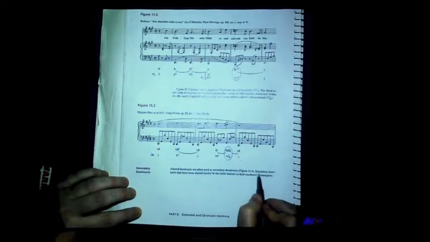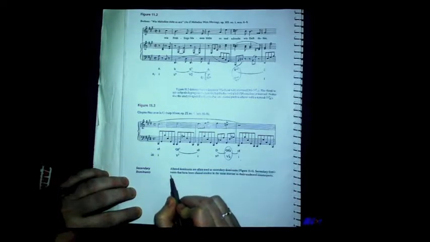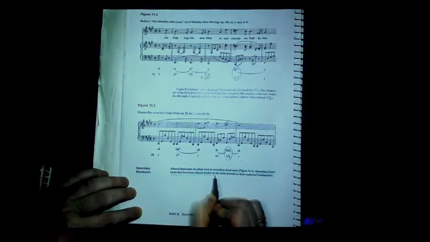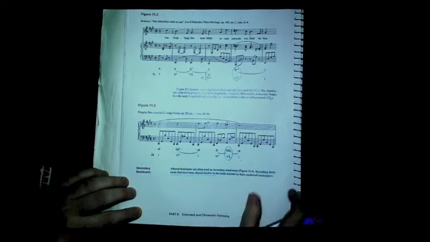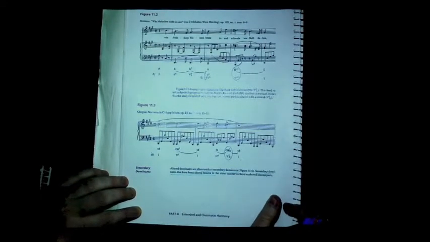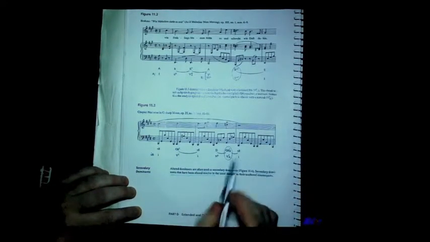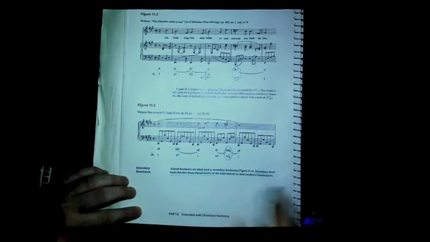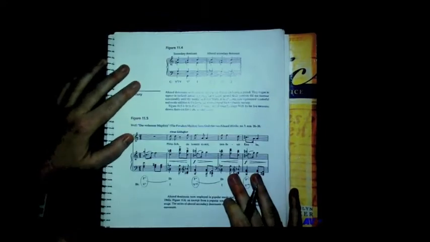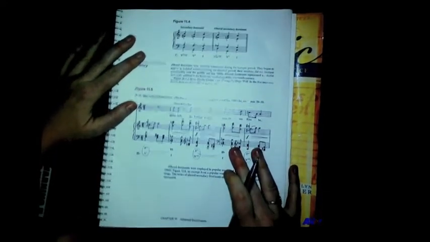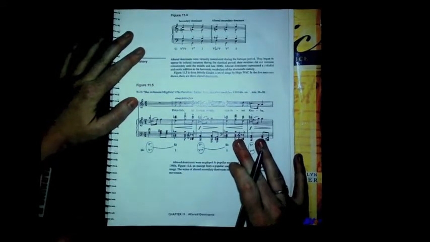But secondary dominants that have been altered resolve in the same manner as their unaltered counterparts. So circle progression, usually they're going to show up as a 5, and they will go to 1, right? So an example of that, clear shot, there we go.